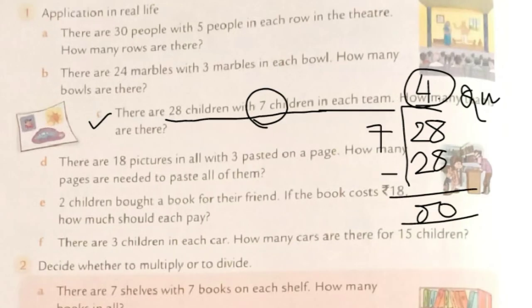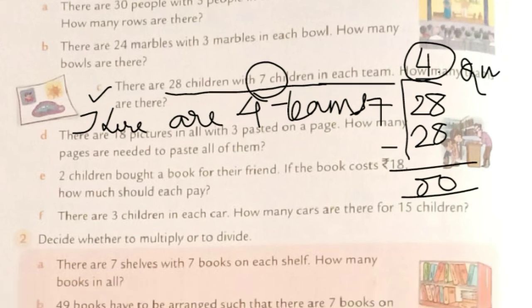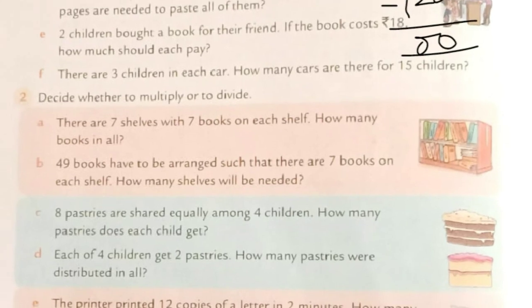And how will we write the answer statement? In the question it is given, how many teams are there? So our answer will be, there are 4 teams. Got it? So like this, we have to do all these questions. I will give a few of these questions in your worksheets. Now we'll move to our next page.